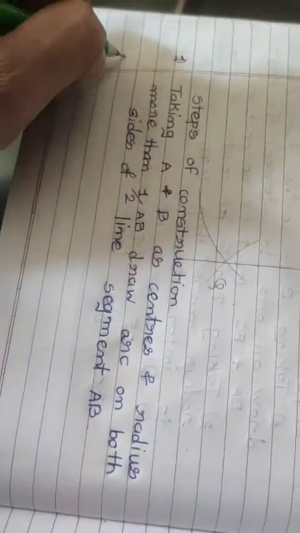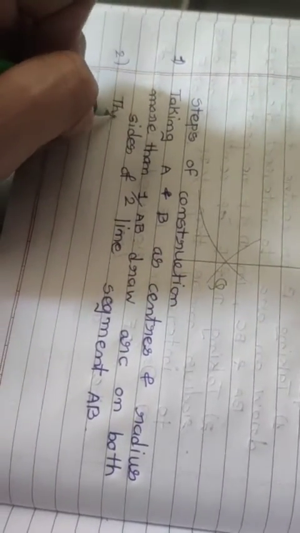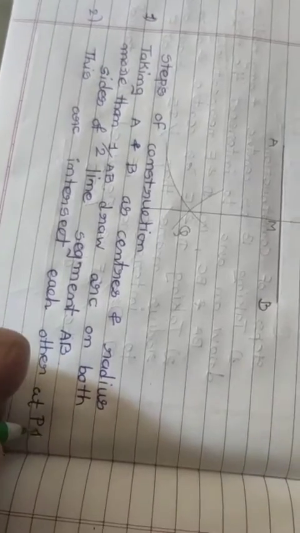Now second step, these arcs intersect each other at P and Q, right?